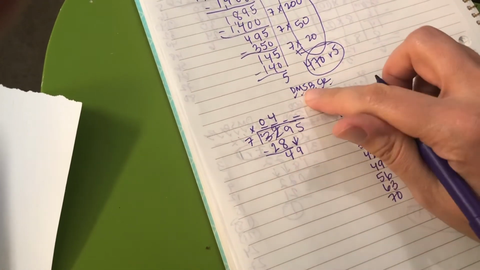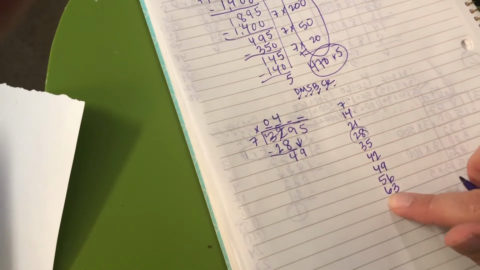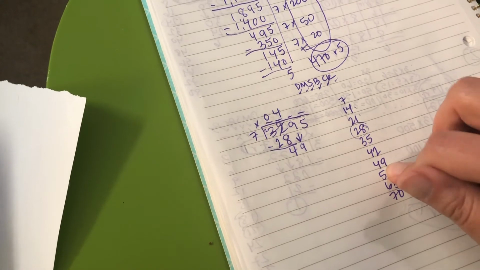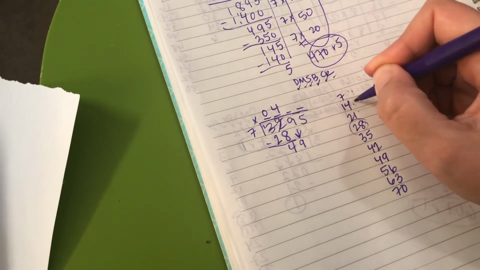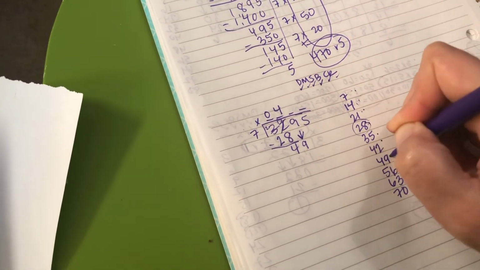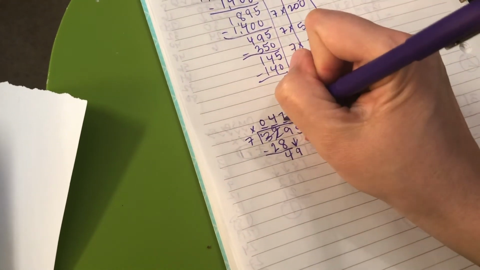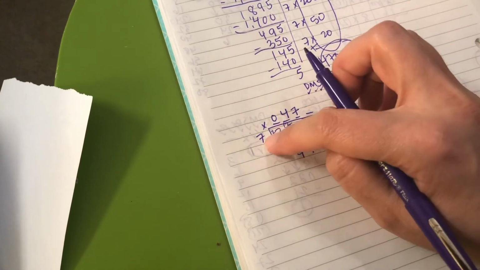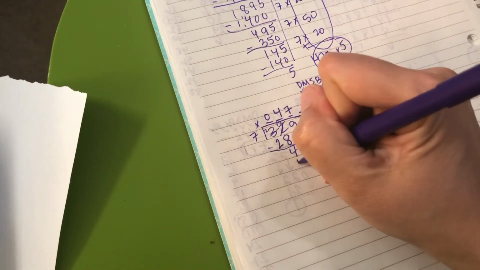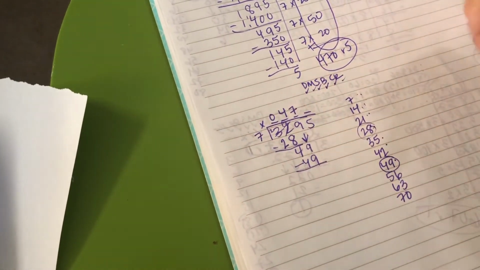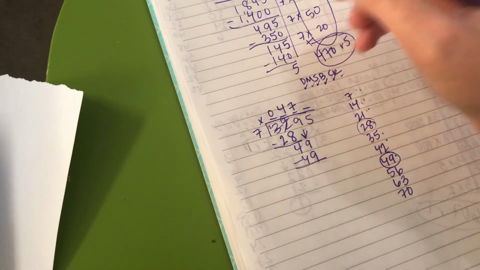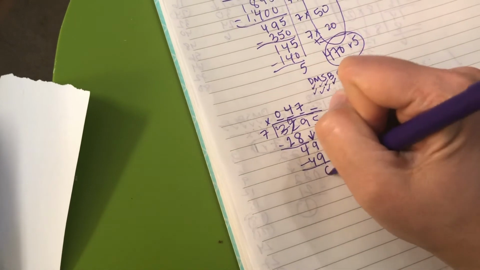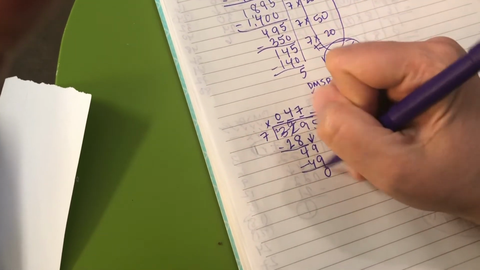Okay, now I'm ready to divide again. I'm going to use this to help me. There's 49. Oh, look, there's 49 over here. So how many groups is that? 1, 2, 3, 4, 5, 6, 7. So I'm going to put my 7 here in the tens place. 7 times 7 is 49. Really it's 490, but that's okay. So I've divided, multiplied. It's time to subtract. Get 0. Compare, it's less, yes, okay.